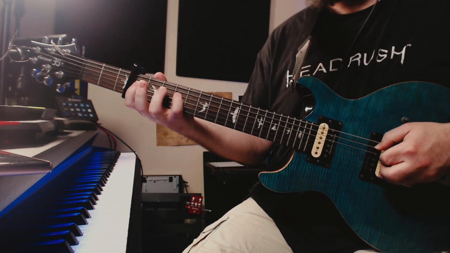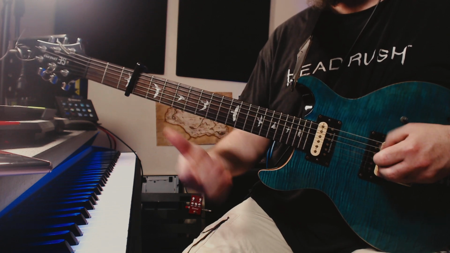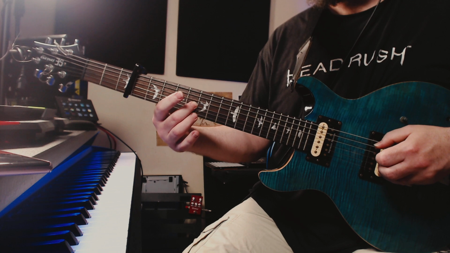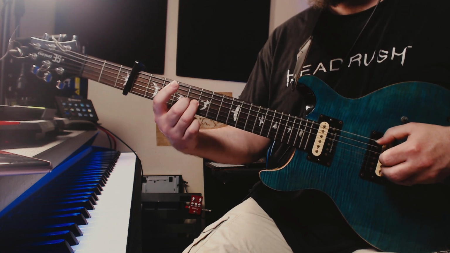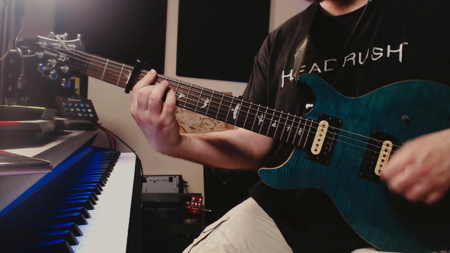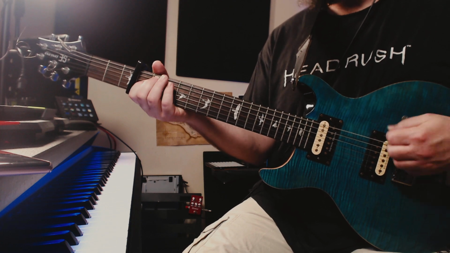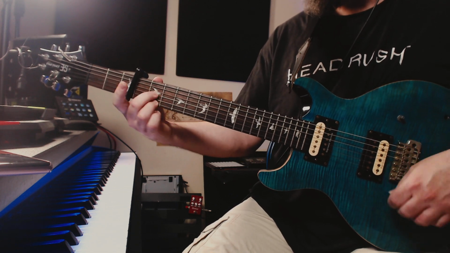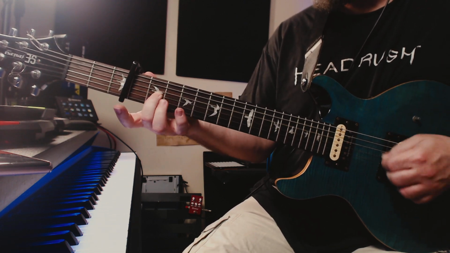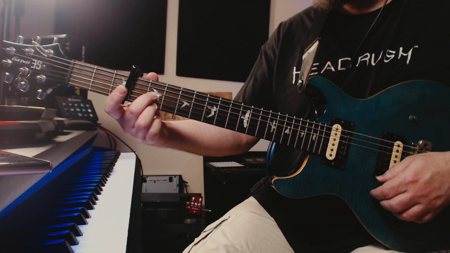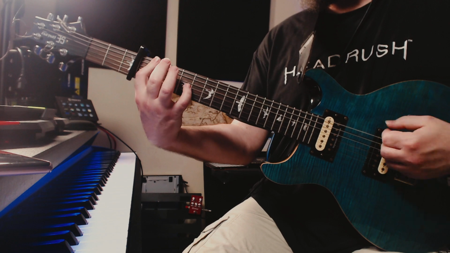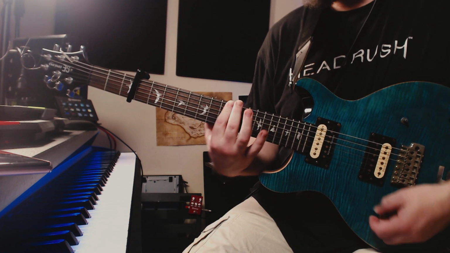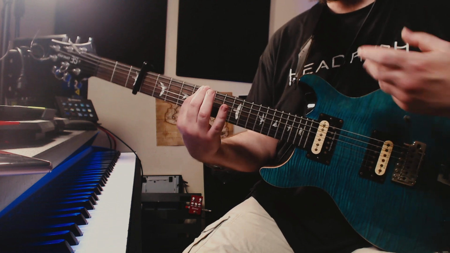And then. So we're going down to the open string here. Climbing up. Bit of a cashmere kind of climb. Which starts off with just, but then you add the first string as well. So that's the middle part.